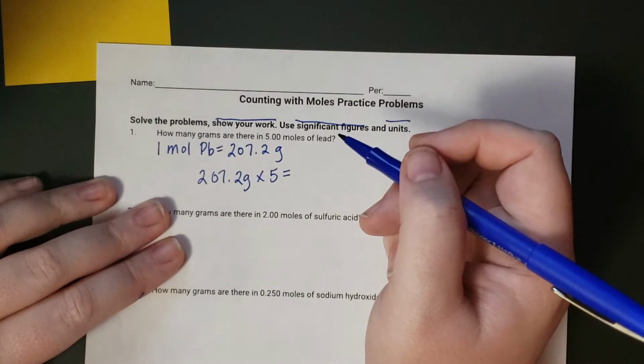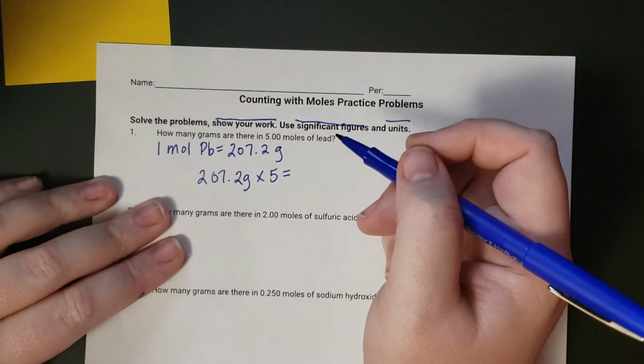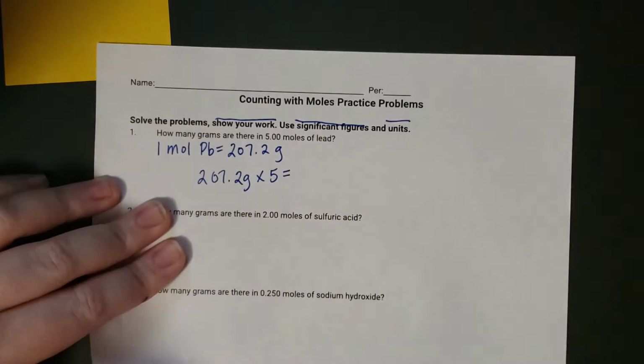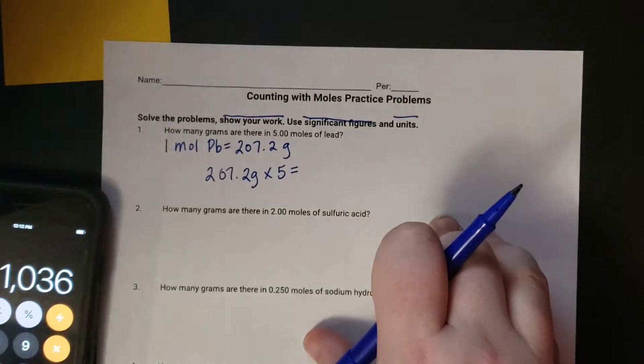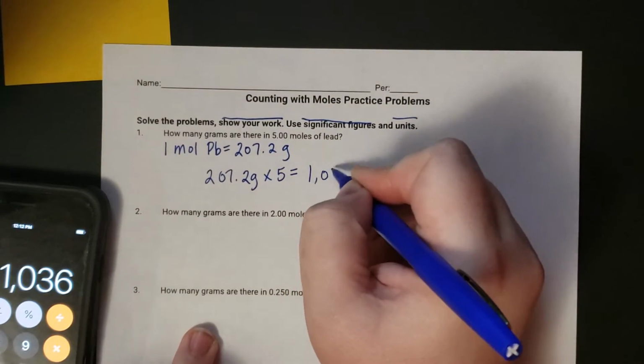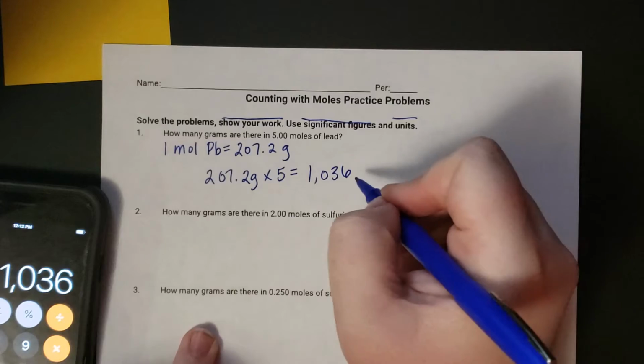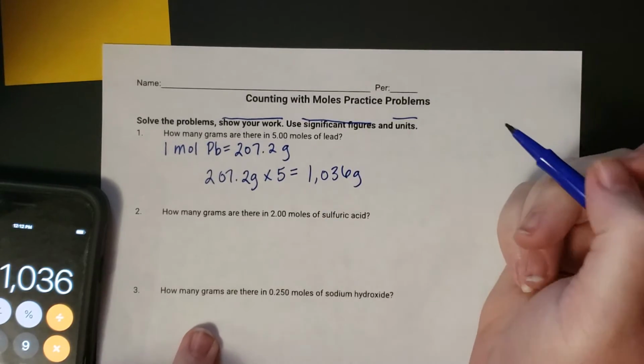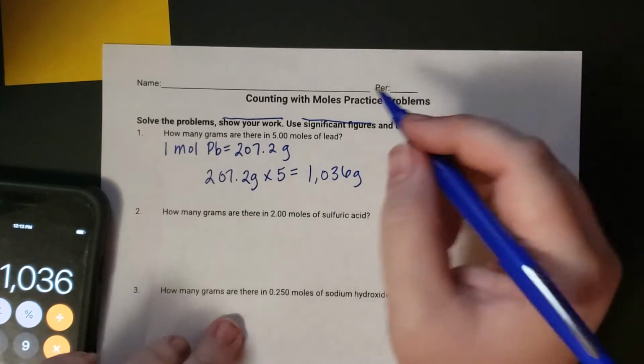Do you have a calculator on your phone? Sorry. Hold on 1 minute. All right, I got it. It's 1,036 grams.